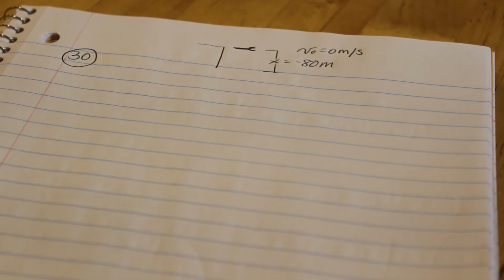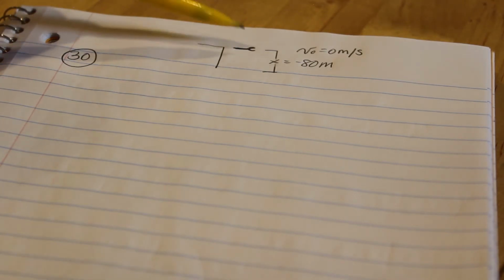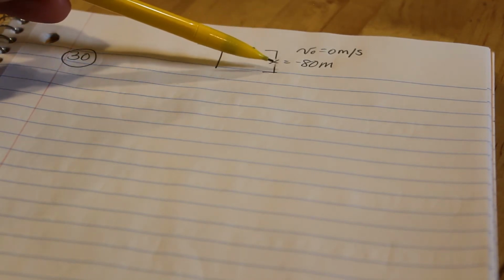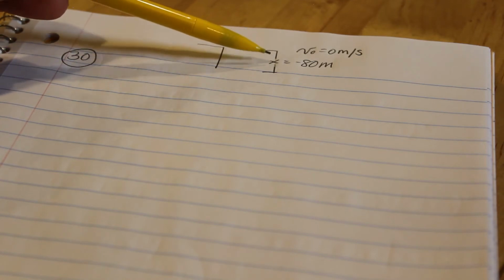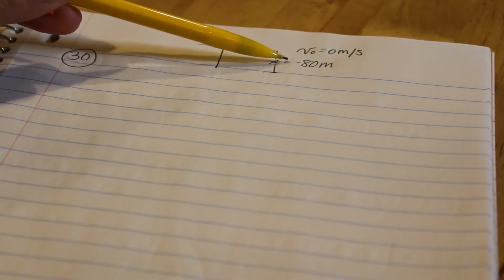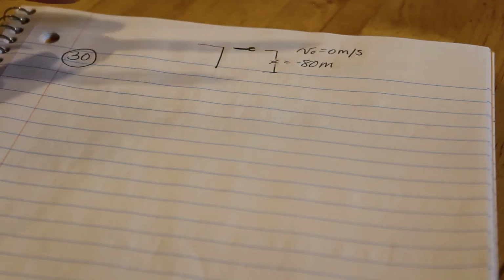Now let's look at number 30. In number 30, we have a worker that drops a wrench from the top of a tower 80 meters tall. What is the velocity when the wrench strikes the ground? So I drew a little diagram, and I think it's best to do that whenever you can. This is my wrench, don't make fun of it. And then this is the x of the building, and because this wrench is falling, that x is negative, so that's negative 80 meters.